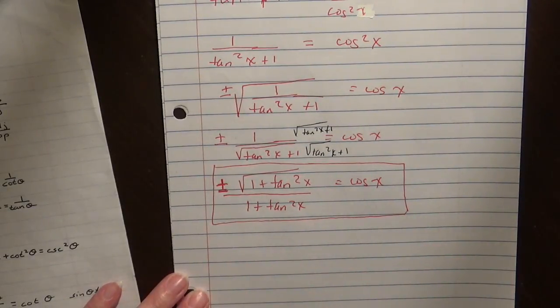So what you're doing in this section is learning how to manipulate all these formulas to solve for whatever they're asking you to solve for.